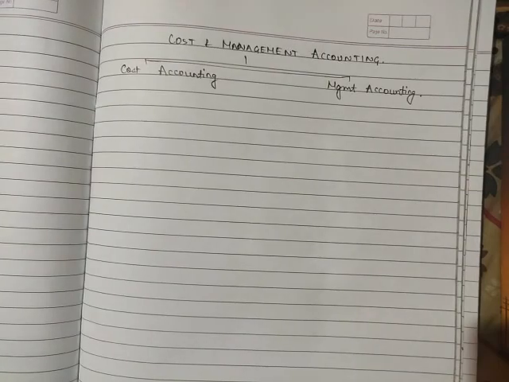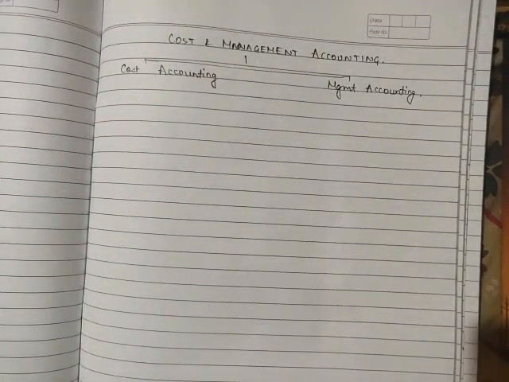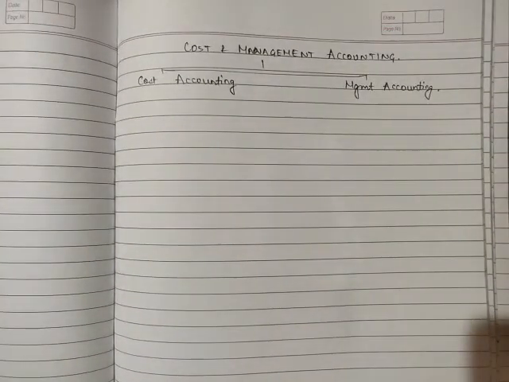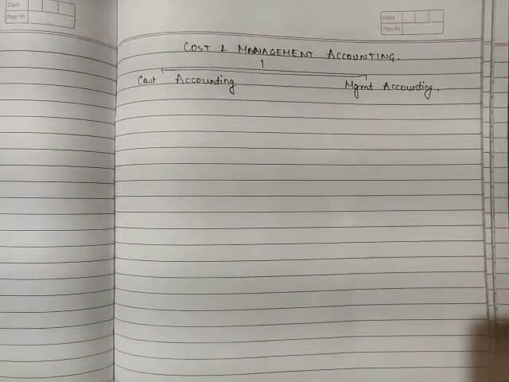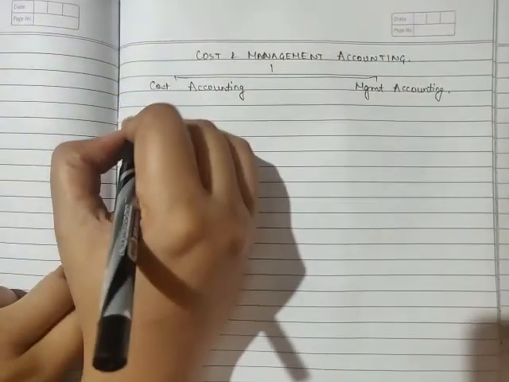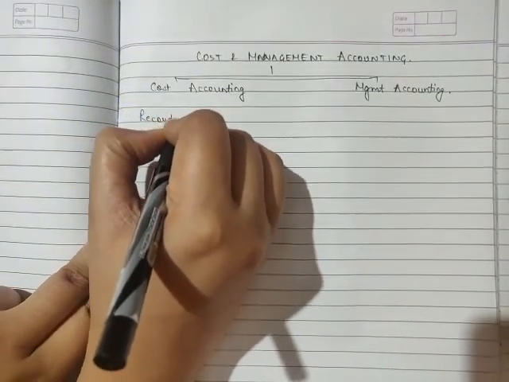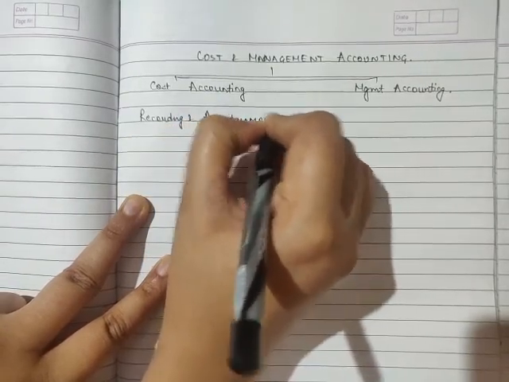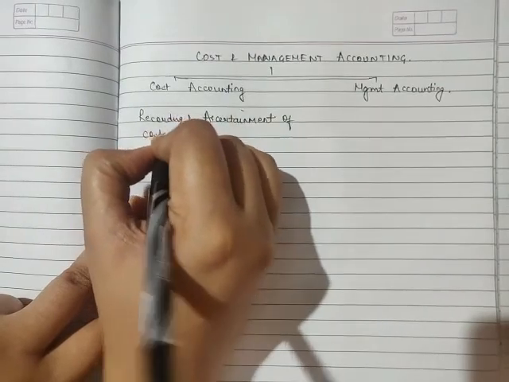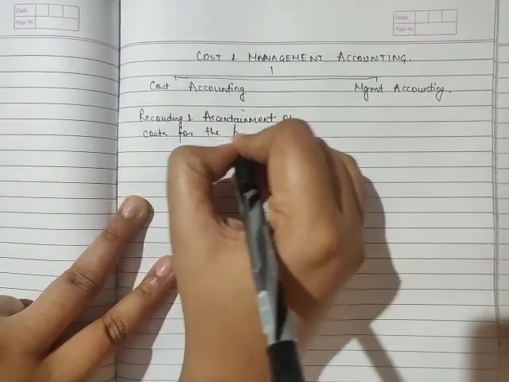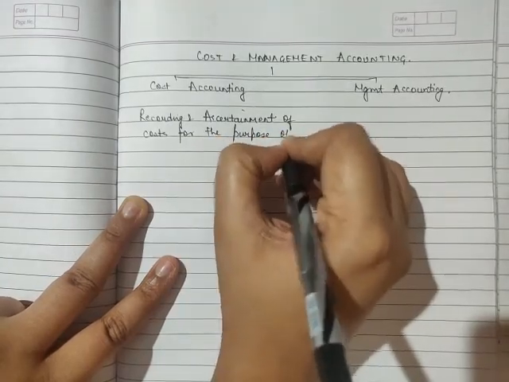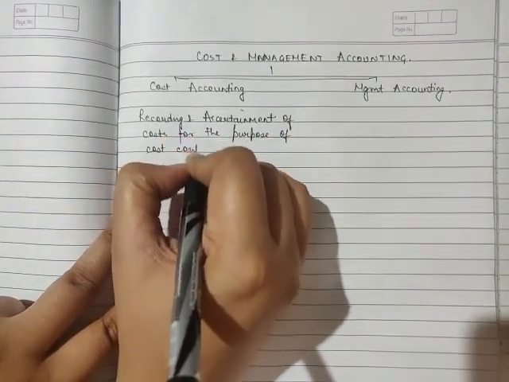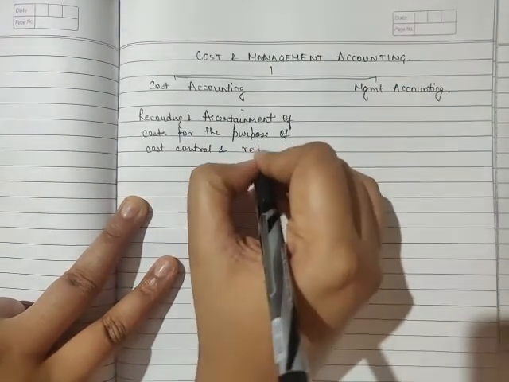Cost accounting, as the name suggests, is concerned with ascertainment of costs and recording all the costs that have been incurred in the production of a product or provision of any service. So, cost accounting is recording and ascertainment of costs for the purpose of cost control and reduction.